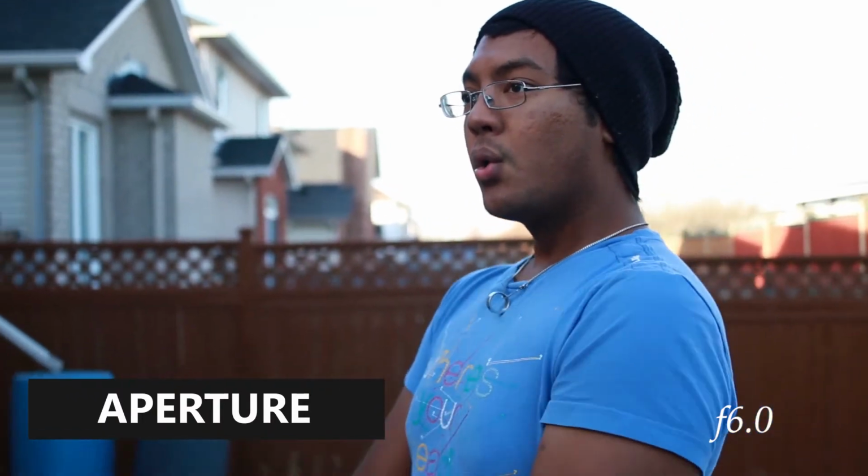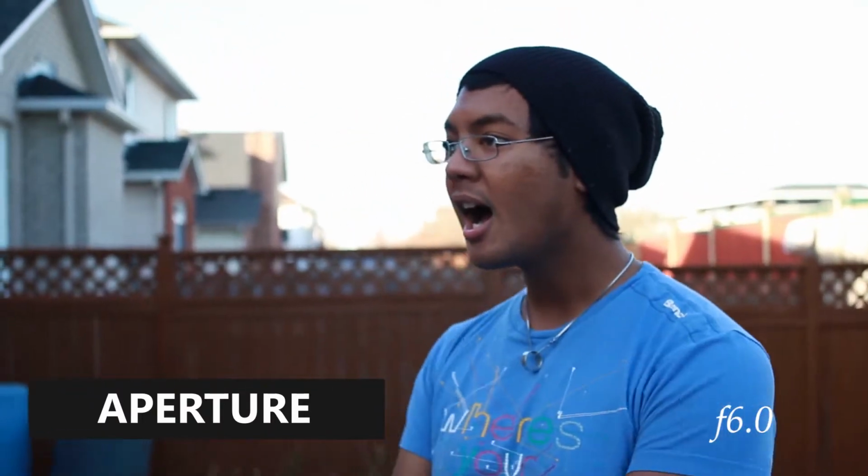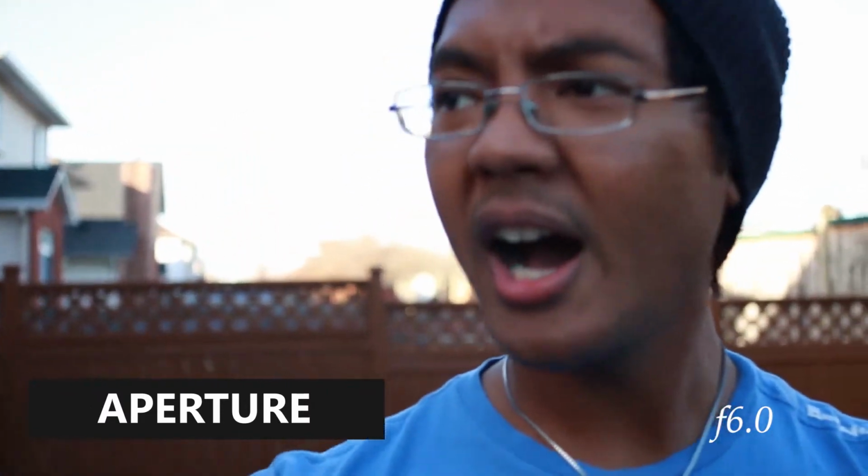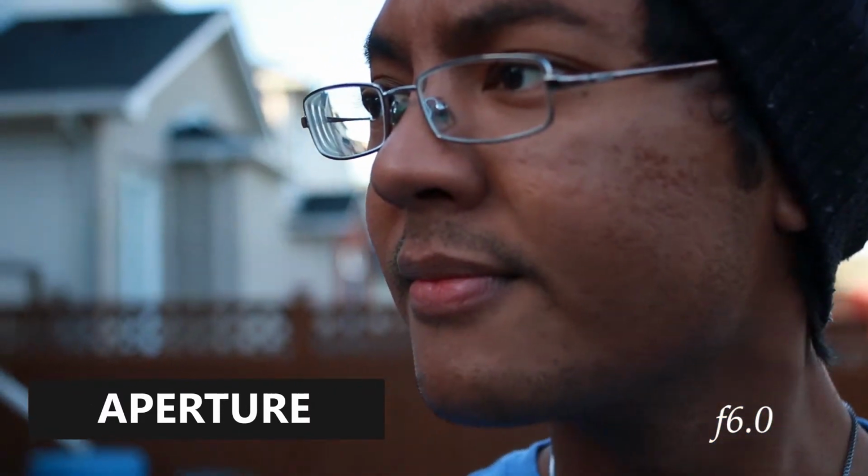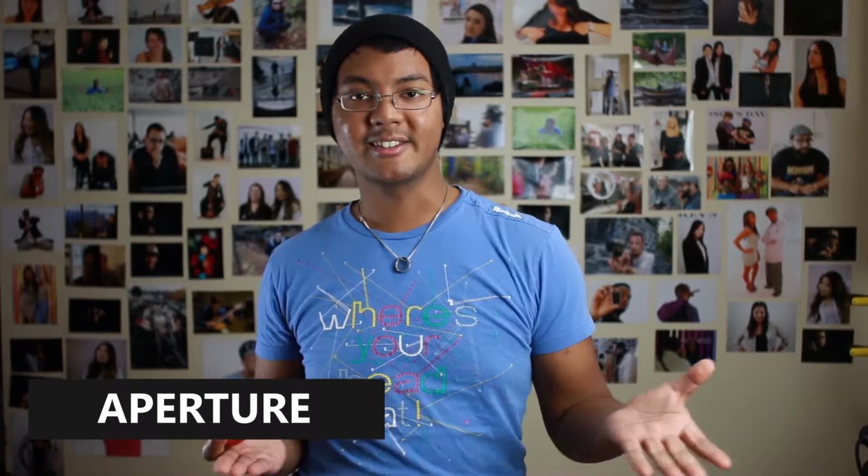It's not to blur the entire background. It's to give you a sense of where the subject is in a certain setting. And you'll see a lot of movies do that. They don't completely blur out the entire background. But that's just a general rule. Feel free to break all these rules. You don't need to follow them all the time. But you'll just notice that as a general trend.